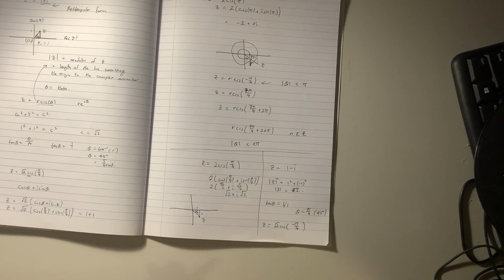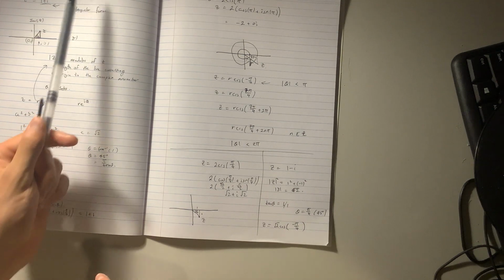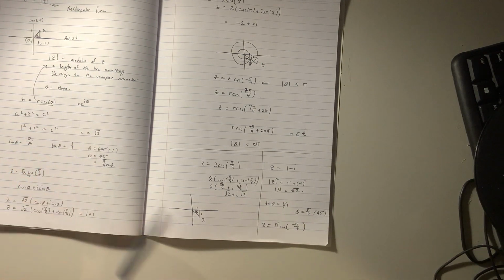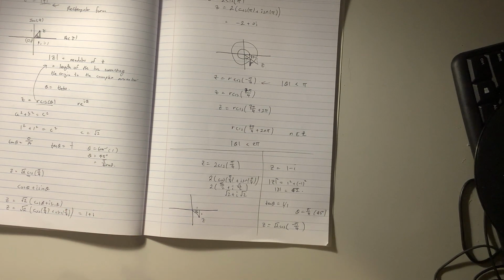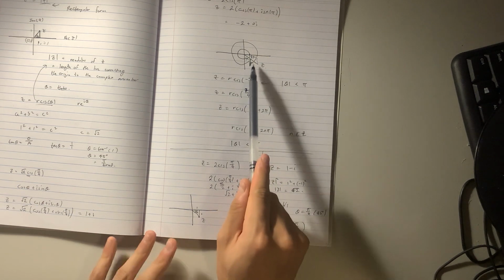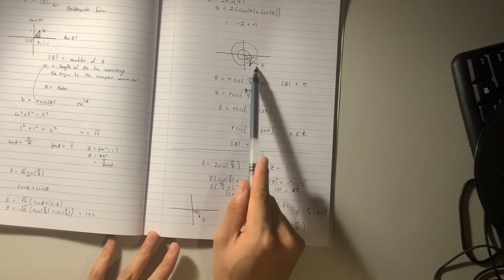Alright, and that's just a couple of examples on converting between forms, and I hope this video makes clear the polar form of a complex number, and how we can distinguish it from the rectangular form. And I hope by the end of this video you can understand how to confidently convert between the polar form and the rectangular form, as well as understand the geometric representation of a complex number in its polar form.